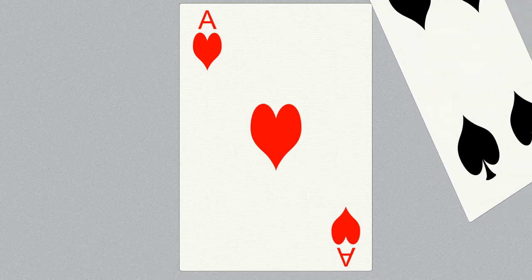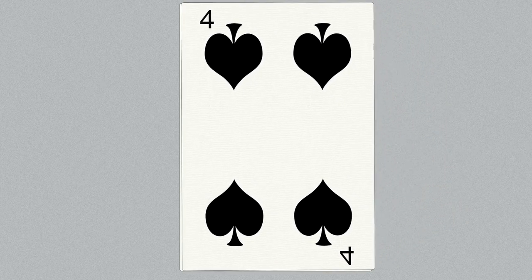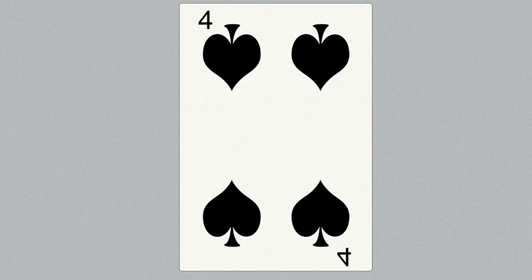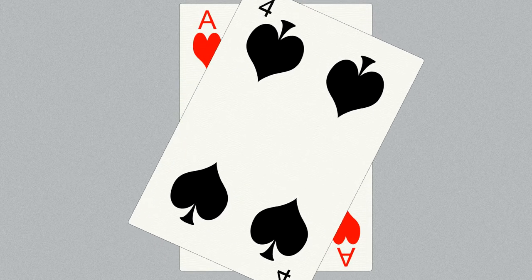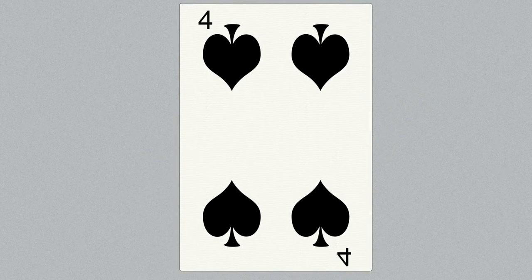If I take another playing card and I lay that over the top, what we effectively have here is two layers. Because we're looking down onto the Four of Spades, we can't see the Ace of Hearts beneath, but of course we know that the Ace of Hearts is still there. We're starting to already see the concept of Photoshop's layers.